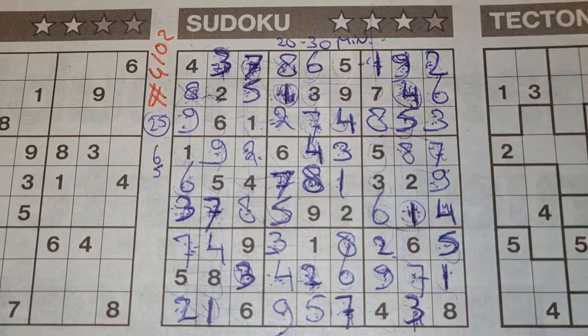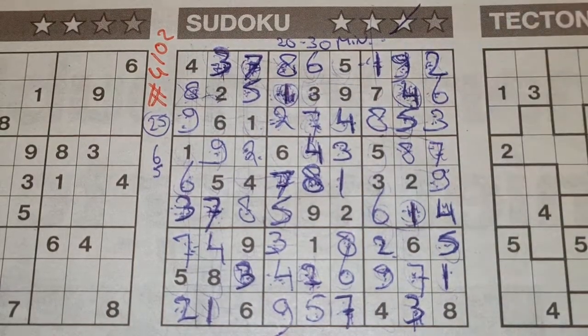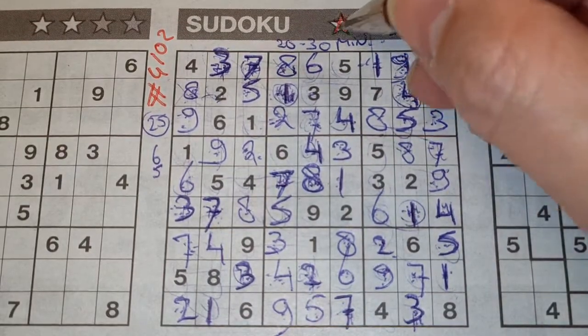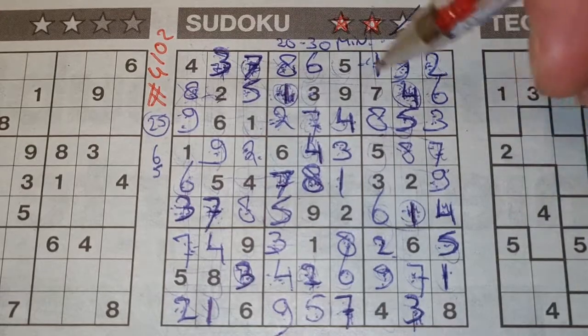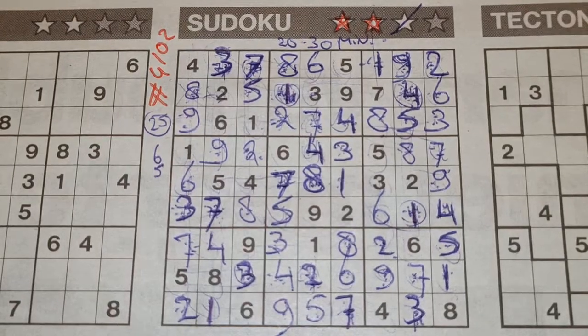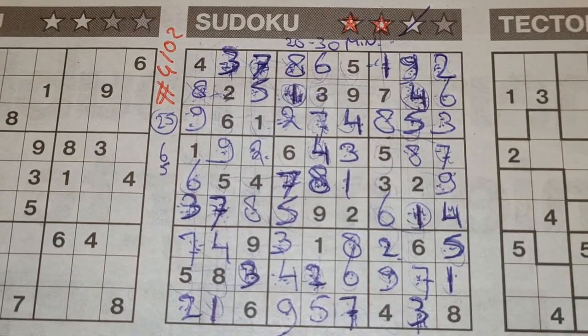Well, is this a 3 stars? Well, no. I give this rather a 2 stars. Because for a 2 stars puzzle, I need to be faster than 20 minutes. And I've solved this in 16 minutes. So I'm very, very pleased with the time. And I like this one. Yes, I really do. Do you think so? Thumbs up, otherwise thumbs down.